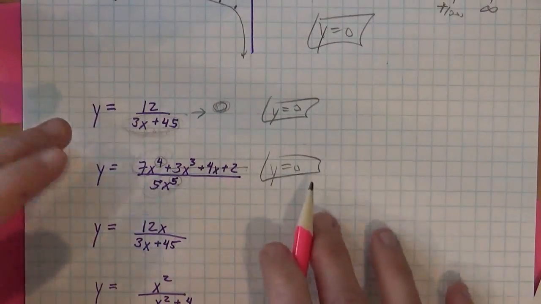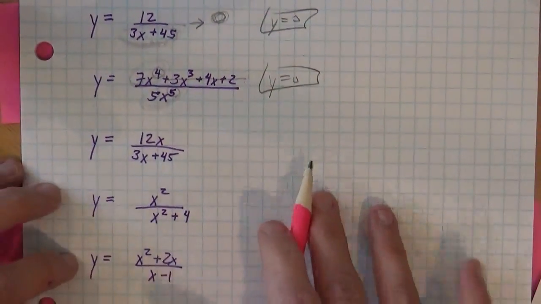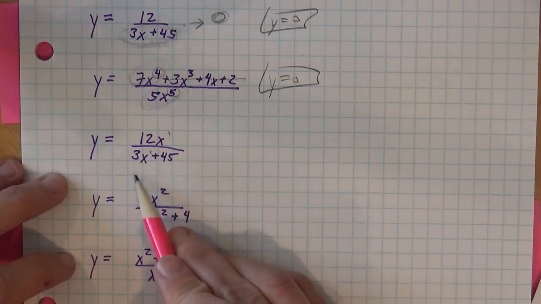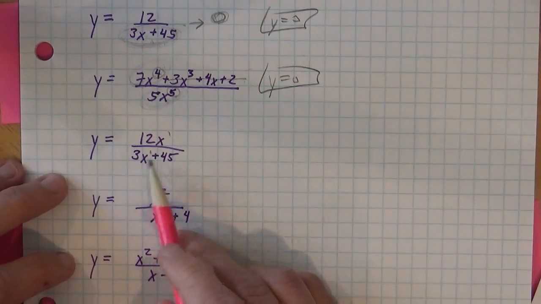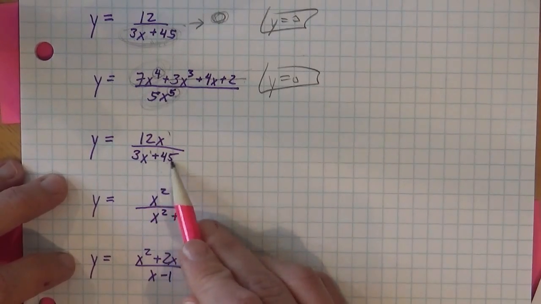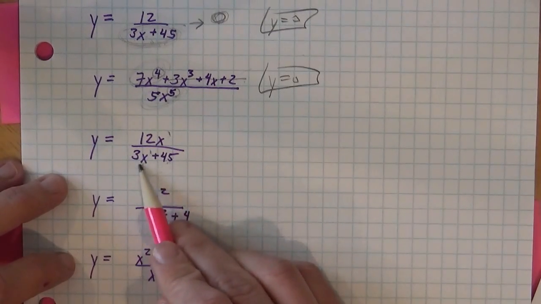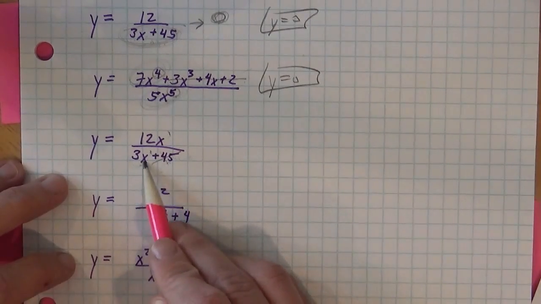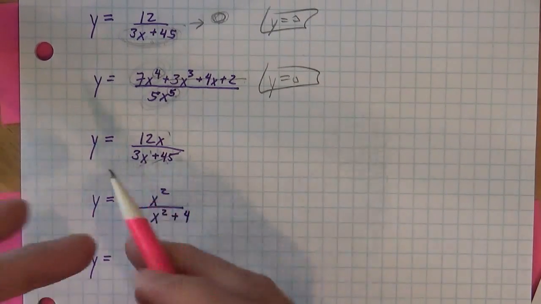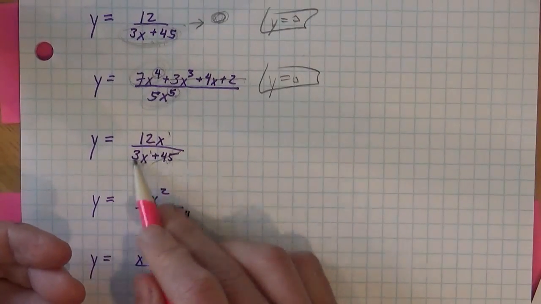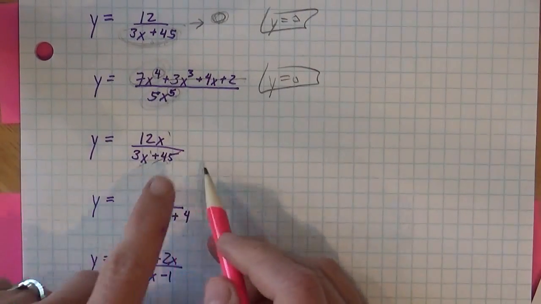Okay. All right. So the next case is when the degree of the top and the bottom match. Like this is an x to the 1st and this is an x to the 1st. So when x gets big, this 45 is insignificant next to the bigness of this, right? Even if this were 45,000, this 3x wins. When x is infinity, when x is huge, it's controlling what's happening on the bottom.